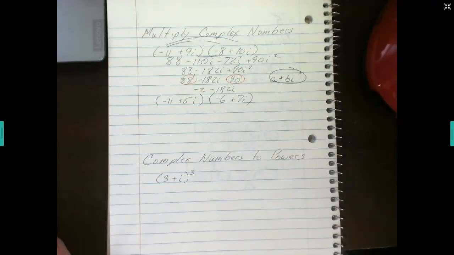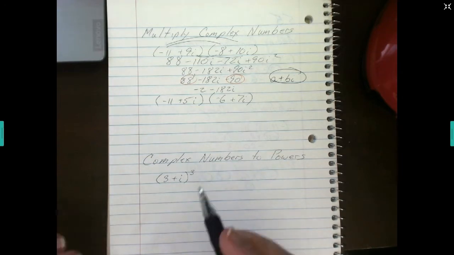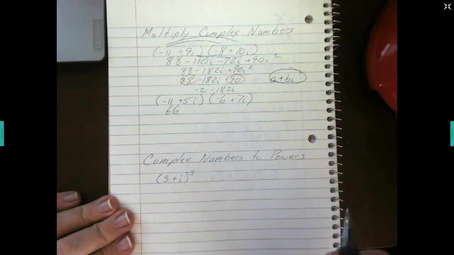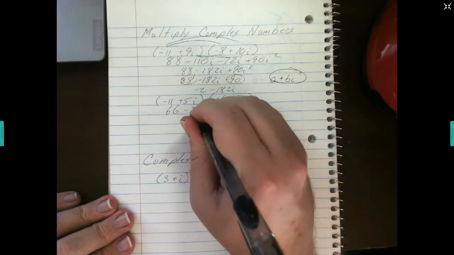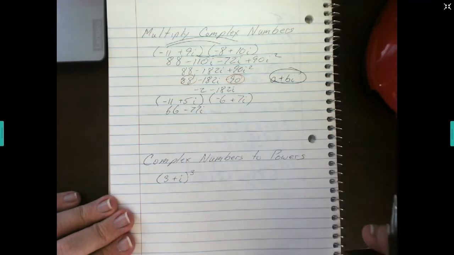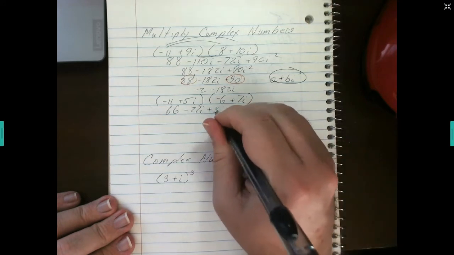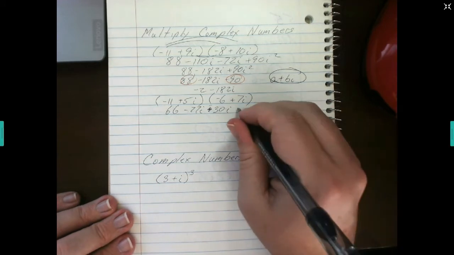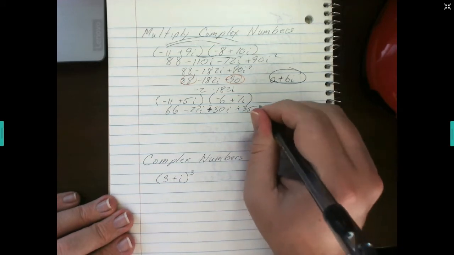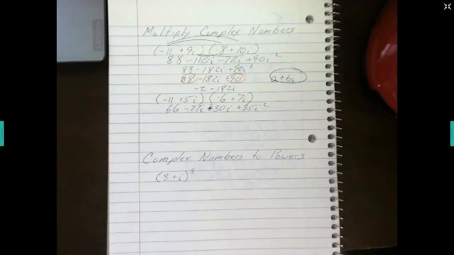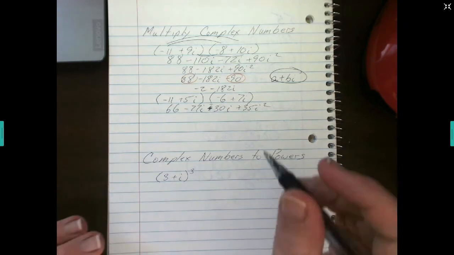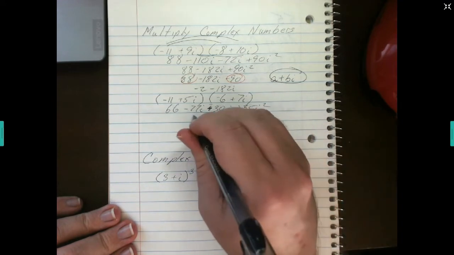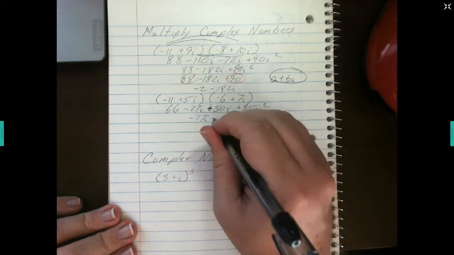So the second one, I'm going to do the exact same way, just so you see another one. I'm going to do my first, so I'm going to get 66. My outer, so I'm going to get negative 77i. My inner, so I'm going to get negative 30i. And my last one, so I'm going to get positive 35i squared. If you're wondering, hey, can I just make the i squared a negative 1 now? You totally can. In fact, let's do it. So I'm getting negative 35. Everything else is going to stay the exact same.